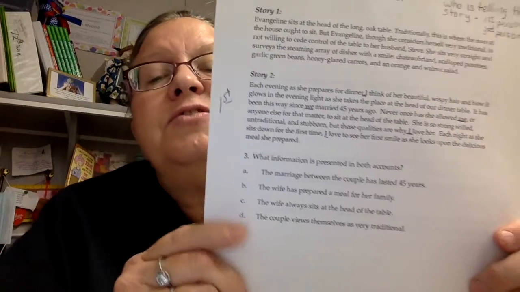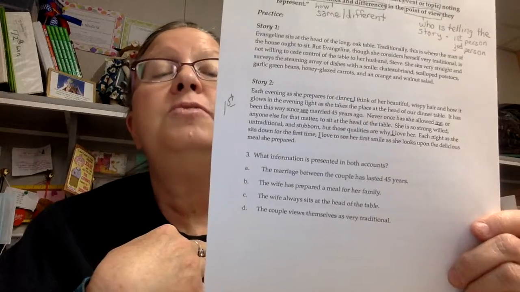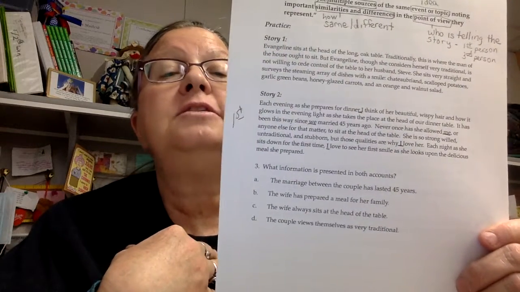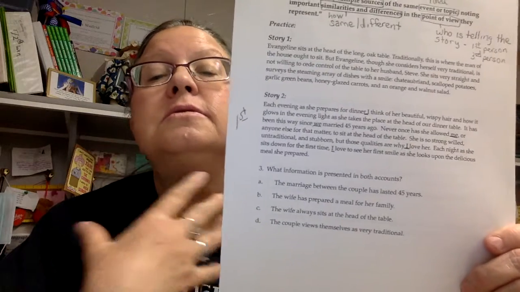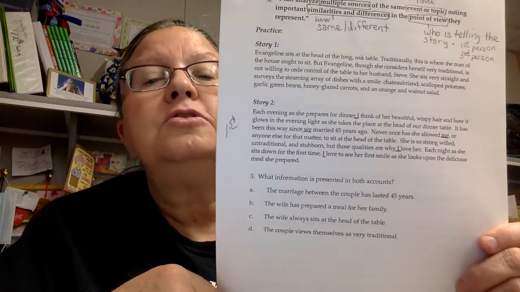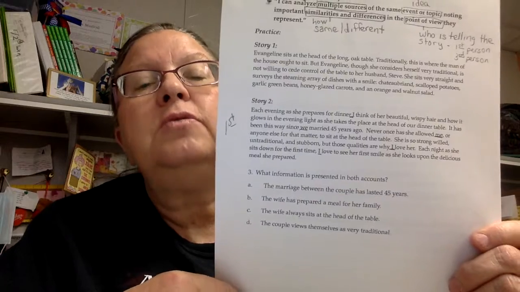I think of her beautiful. We got married. Me. I. So I know that one is definitely first person because it uses I. So if I was telling this story, I would say, I love to watch my husband cook dinner as he chops and cooks and dices food. It's wonderful. Something like that. So I've underlined those because those are those keywords.